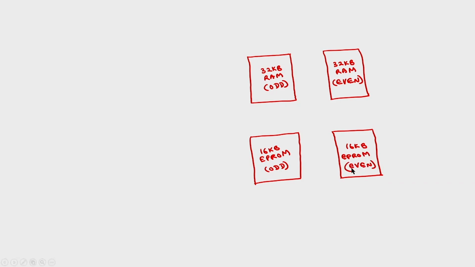So what are the corresponding address lines we have to connect to the address lines of the 8086? The 32 kilobyte RAM will have 15 address lines, A15 to A1. This is also A15 to A1, which you have to connect to A15 to A1 of the 8086. Here also we are not using A0, because A0 we are going to use to find out the chip select of these ICs. Similarly, the EEPROM will have only 14 address lines, so you have to connect from A14 to A1 to the corresponding microprocessor lines.